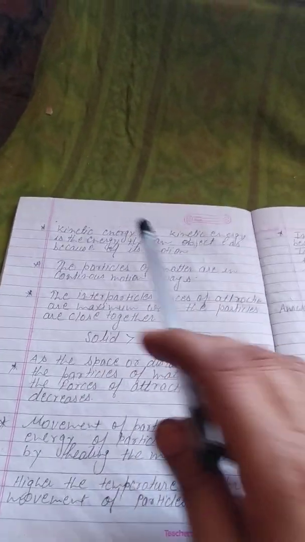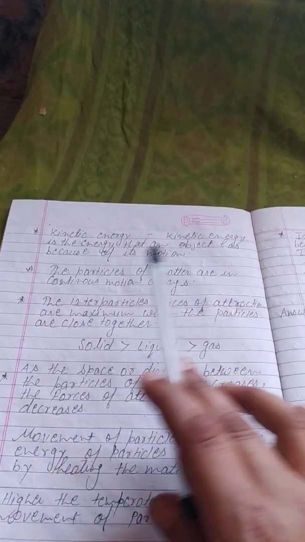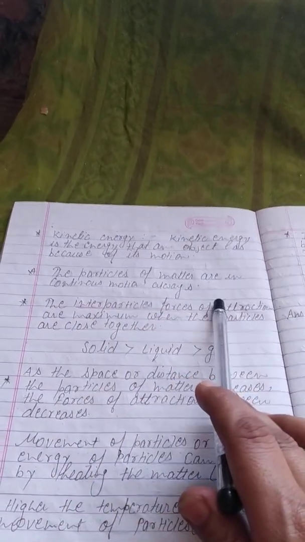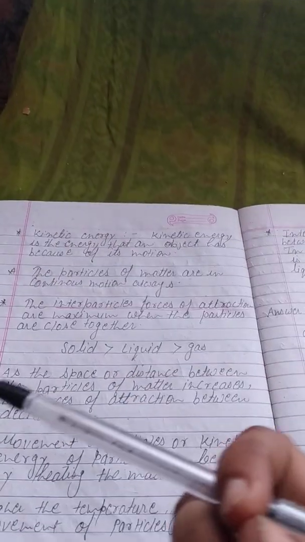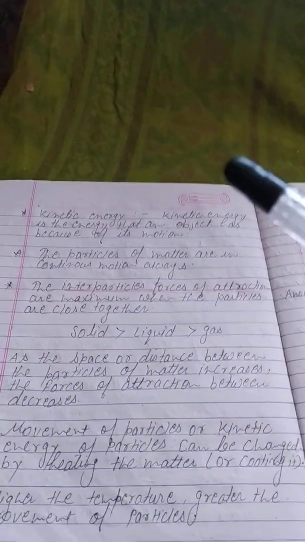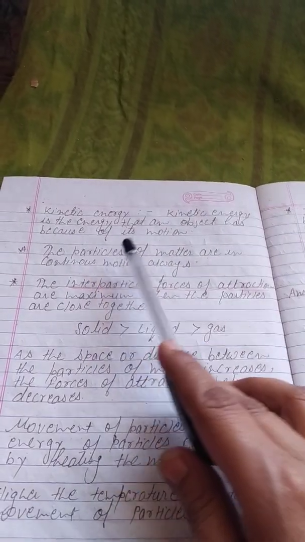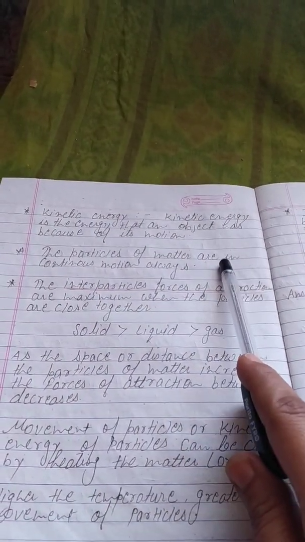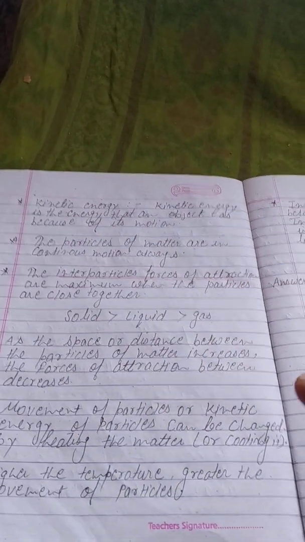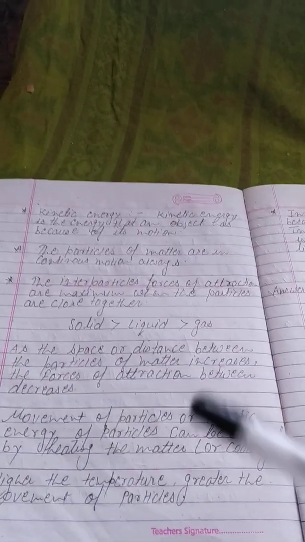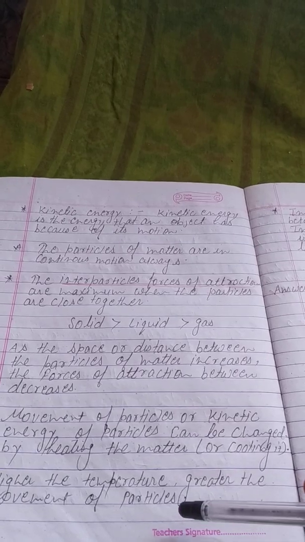So you can say the particles of matter are in continuous motion always. The particles of matter in solid also, in liquid also, in gases also, all have motion. All particles move. How they move, we will learn further.